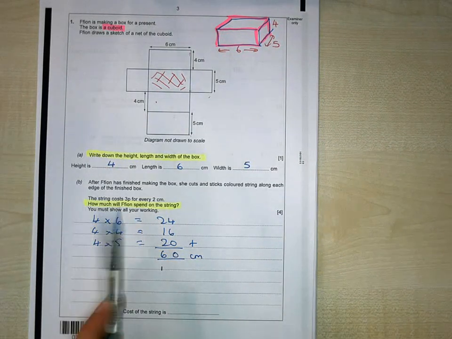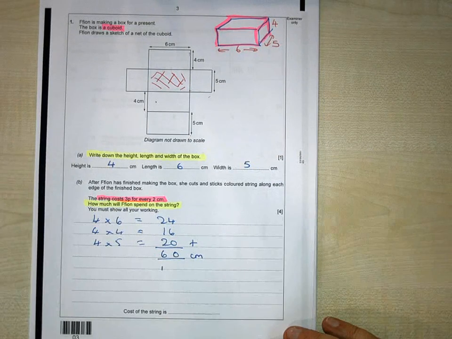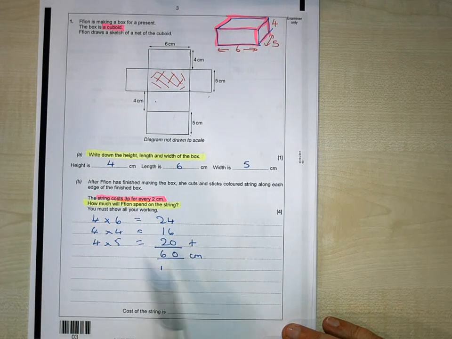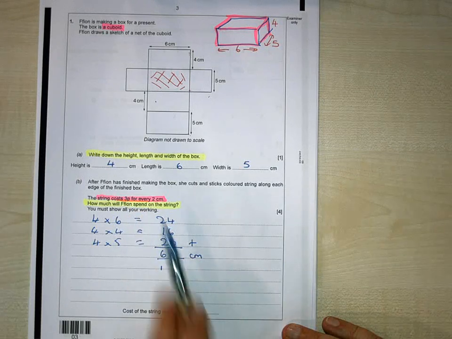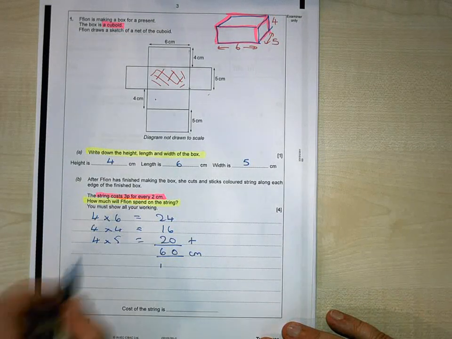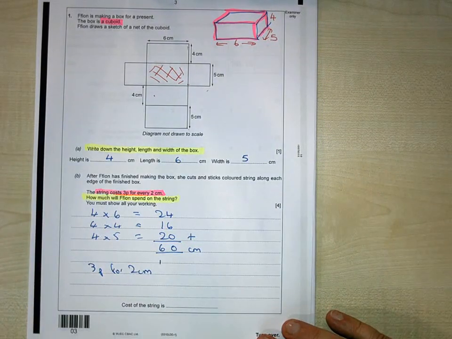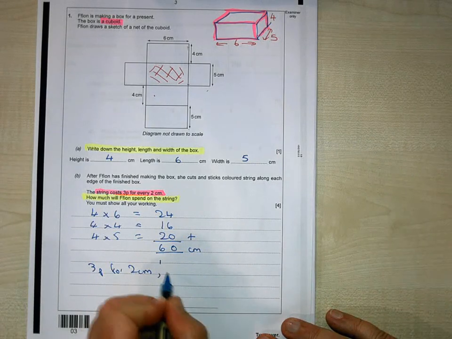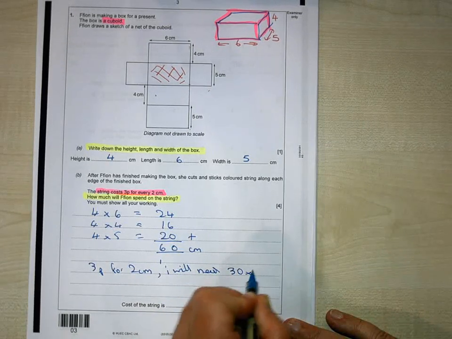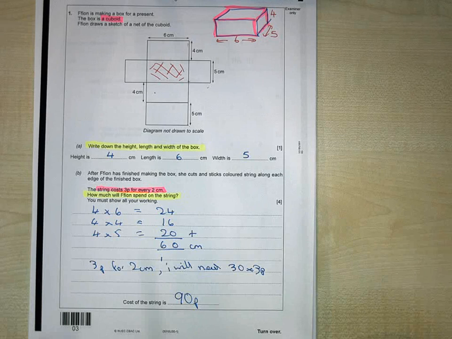Now, the string costs 3 pence for every 2 centimeters. So if it was 3 pence for every centimeter, I'd need 60 lots of 3. But because it's every 2 centimeters, I'd need half as much. So it's going to be 3 lots of 30. So 3 pence for 2 centimeters. I will need 30 lots of 3 pence, which is 90p.